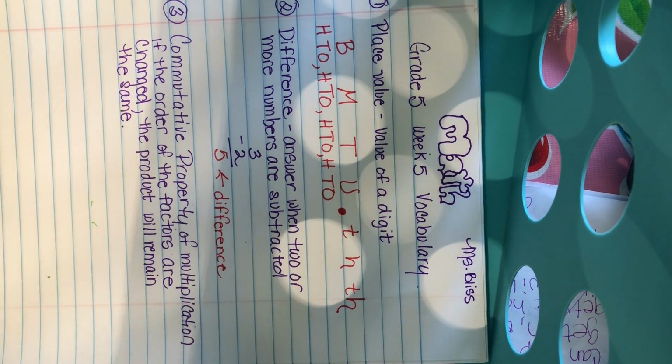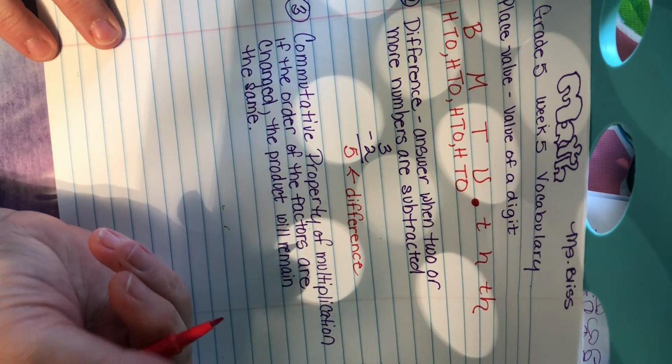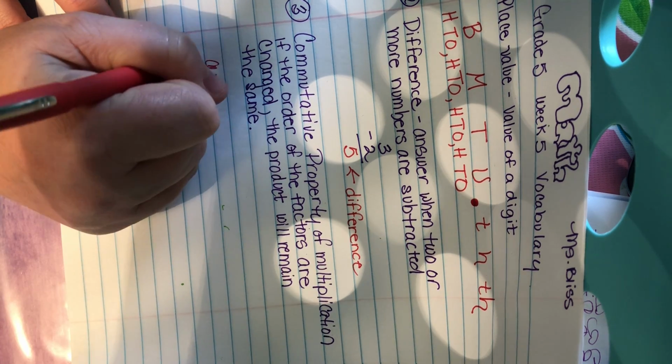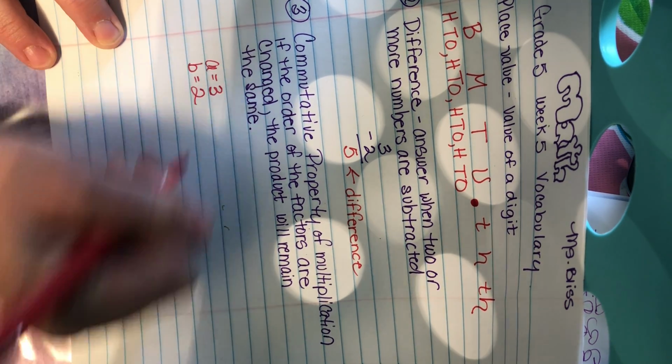Okay, so I'm going to show you examples. I'm going to move my paper up. Let's say A equals 3 and B equals 2.